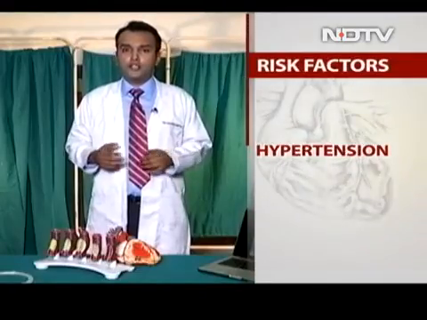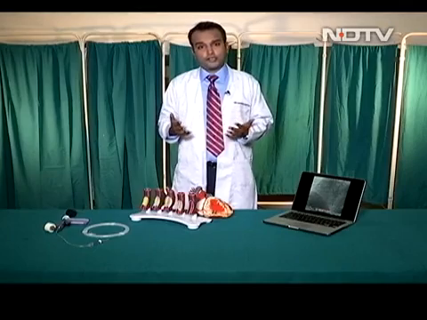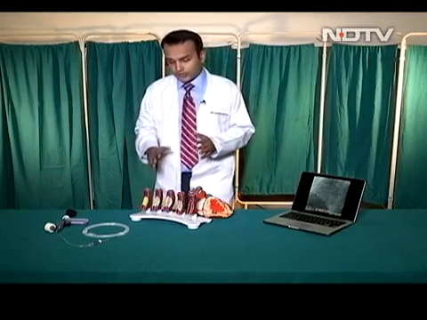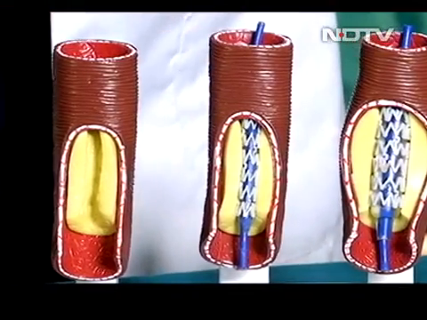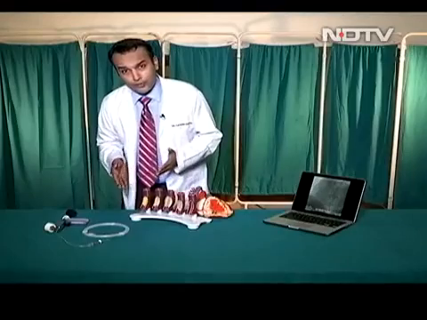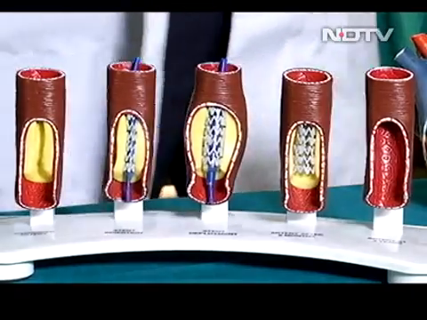Now, if you have risk factors like diabetes, blood pressure, cholesterol issues, or maybe you smoke, then you are at risk of developing blockages in the arteries of the heart. Now, these blockages look something like this. The yellow is the plaque, that is cholesterol deposits. Over a period of time, this can narrow the vessel and a lesser amount of blood flows through.